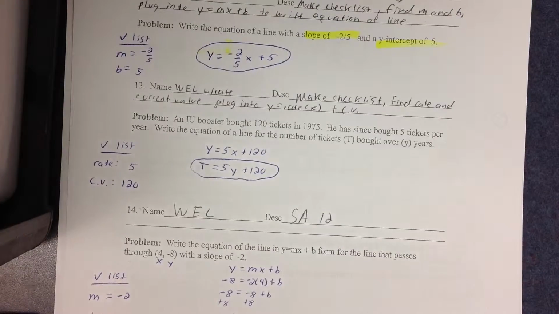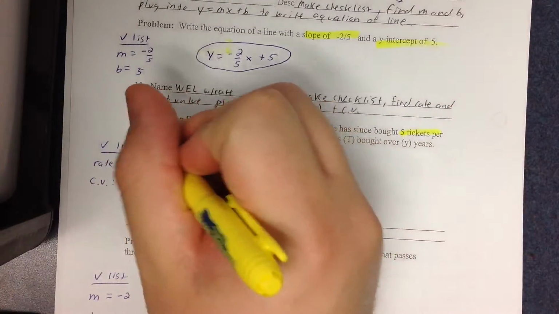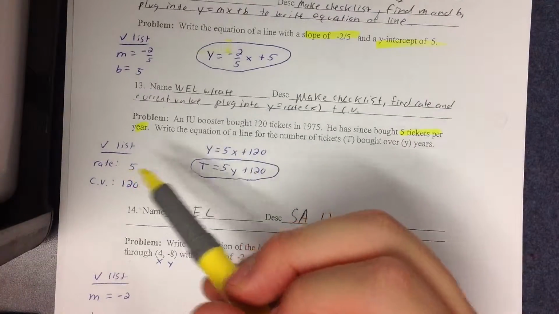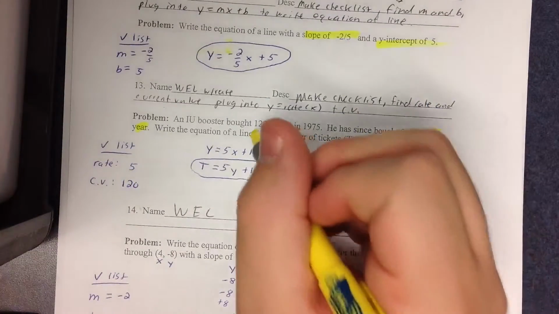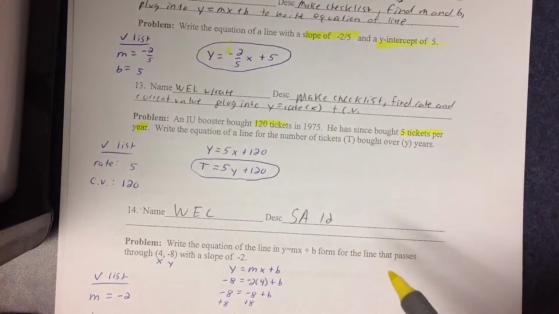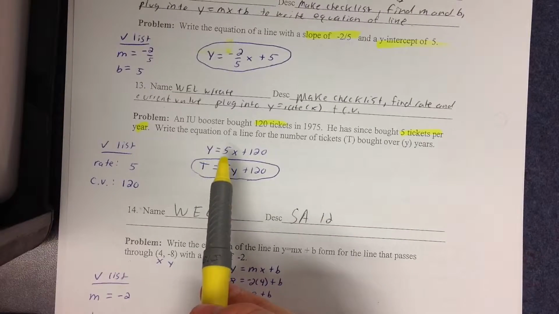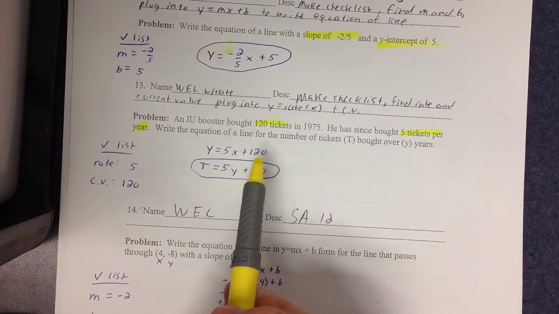13 is word problems with rate, so we want to make our checklist. We want to find the rate and current value, and then plug into y equals the rate x plus current value. It says an IU booster bought 120 tickets in 1975. He has since bought 5 tickets per year. Again, the per year tells us that's our rate, so that's 5. He had already bought 120 tickets, so that's our current value. This 1975 is just extra information. So I put into y equals the rate, which is 5, x plus current value.